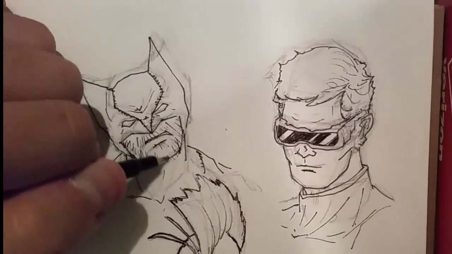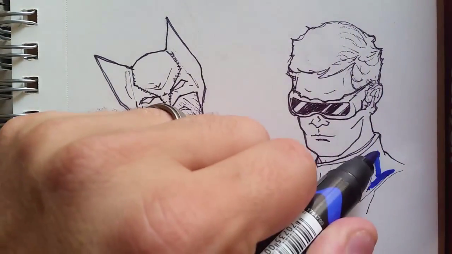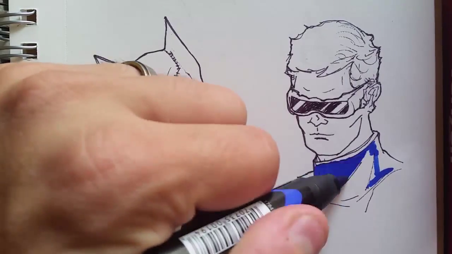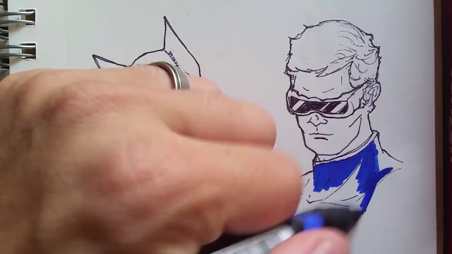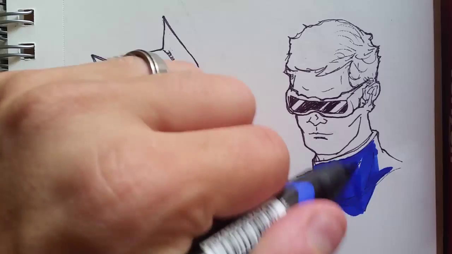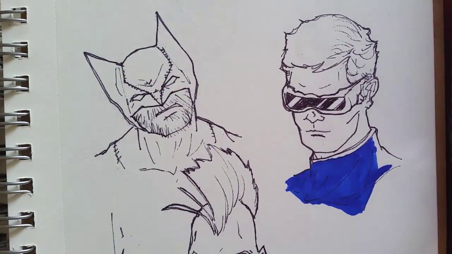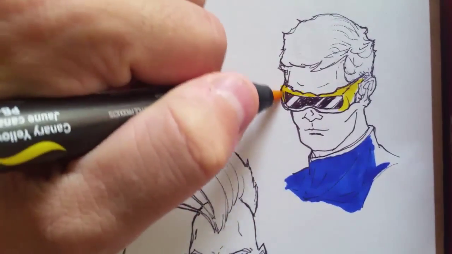Here I'm trying to draw in some of that stubble, hoping that I'm not drawing too dark, and just going from there. Now we jump into the coloring, and as you can see here, I'm going straight in with a very strong blue, and I'm going to go with a strong yellow, and those are going to be my motifs, I guess, for all the characters, except Wolverine and, I guess, Storm a little bit.